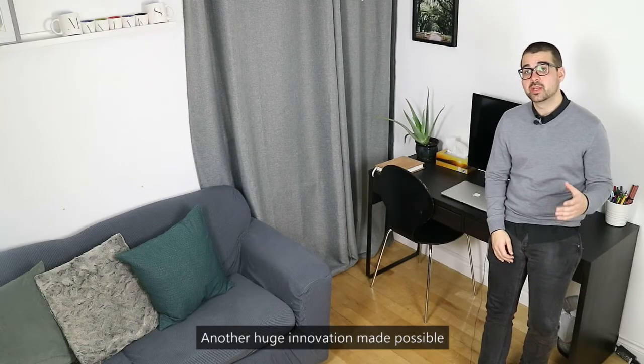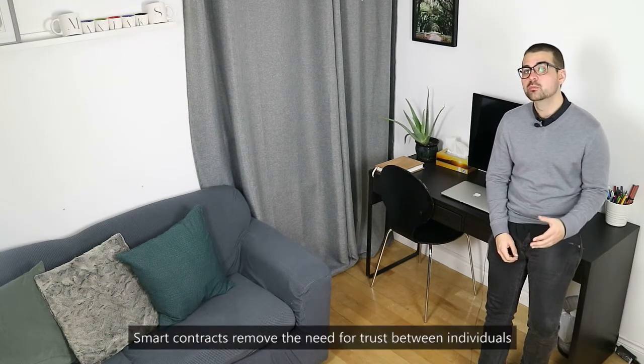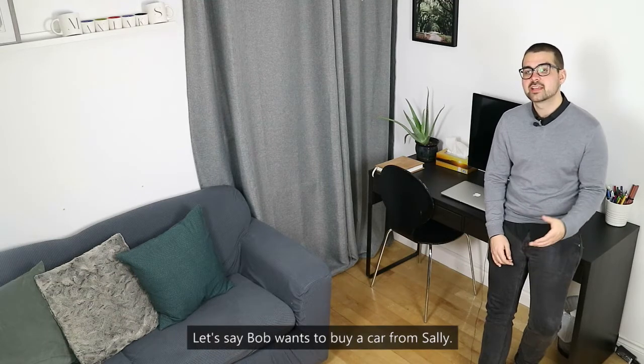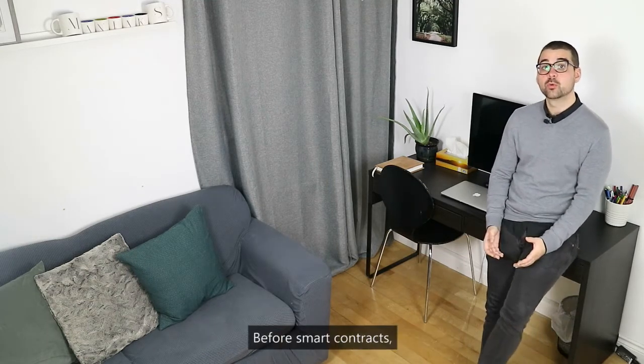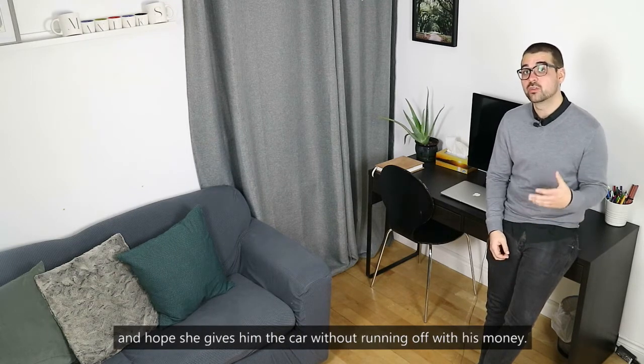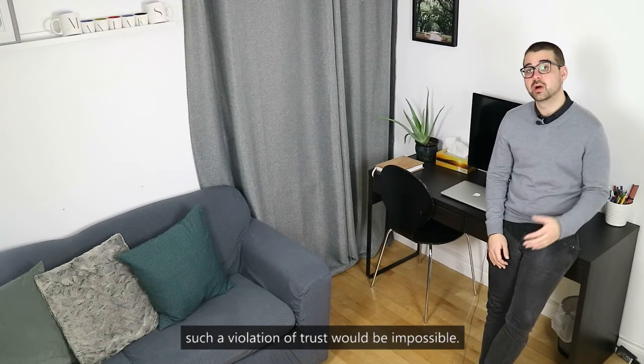Another huge innovation made possible by Ethereum is a smart contract. Smart contracts remove the need for trust between individuals who want to do business with each other. Let's say Bob wants to buy a car from Sally. Before smart contracts, Bob would have to give Sally the money and hope she gives him the car without running off with his money. With smart contracts, such a violation of trust would be impossible.